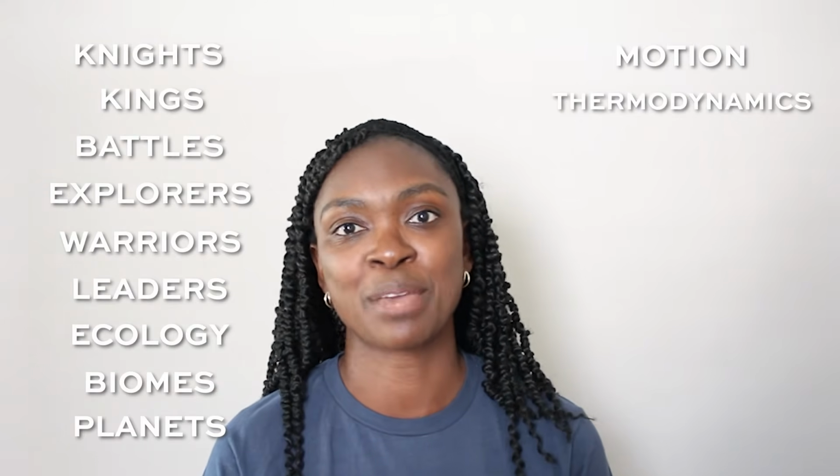It's cycle 2. This is the year of foundations when you and your student get to explore the world of knights and kings and battles and explorers, warriors, and leaders. In science, you'll talk about ecology and biomes, the planets, the stars, the moon. You'll also talk about the laws of motion and the laws of thermodynamics.